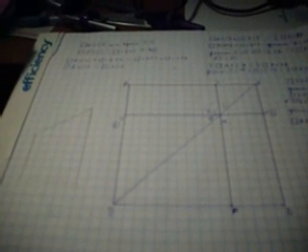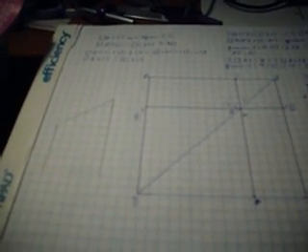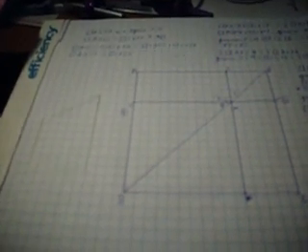If a straight line be cut at random, the square on the whole and that of one of the segments both together are equal to twice the rectangle contained by the whole and the said segment and the square on the remaining segment. Okay.